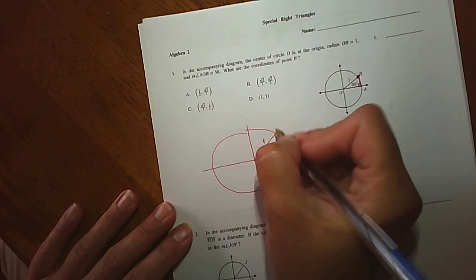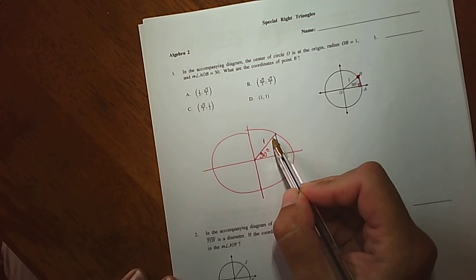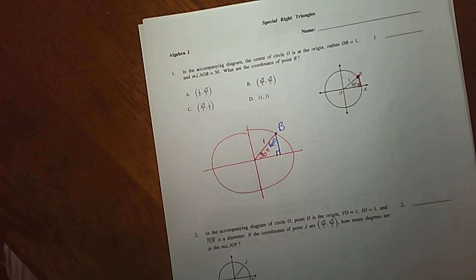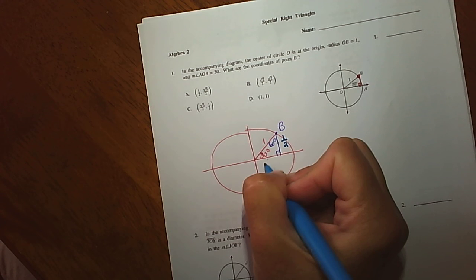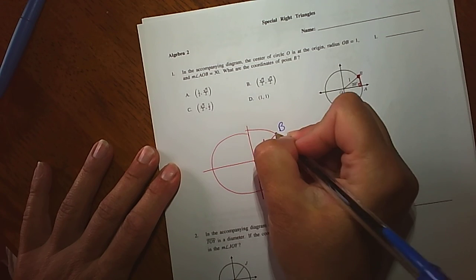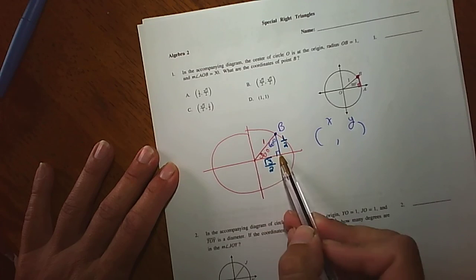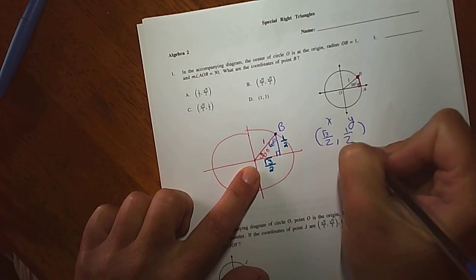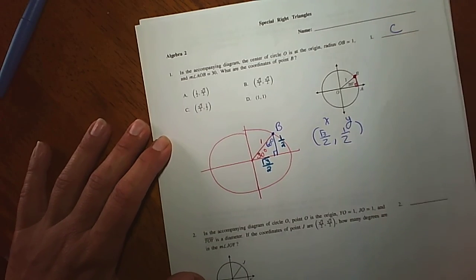So what you should be doing is creating your right triangle. Now, that's 30. What does that make that corner? Well, then you're thinking 60. So here's what it'd be. What do we always label across from 30? That's a half. Across from 60, radical 3 over 2. Now, we have enough information to find B. We need a point, right? A point is x and y. Well, over here is radical 3 over 2, and we go up 1/2. That is the coordinates of B. So that would be choice C.